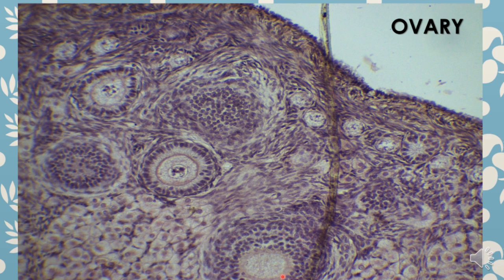Now these are called the primary follicles. Again, primordial follicles have single flattened cells, the growing follicles have a single cuboidal epithelium, and primary follicles consist of stratified granulosa cells.